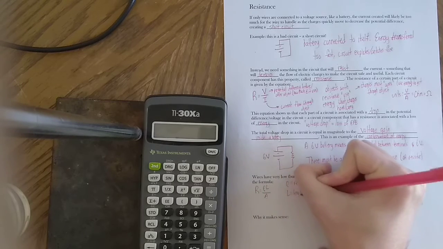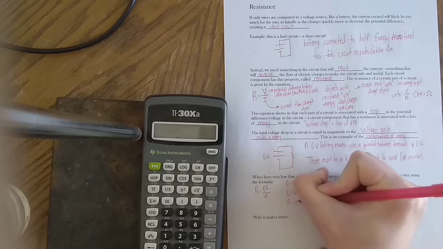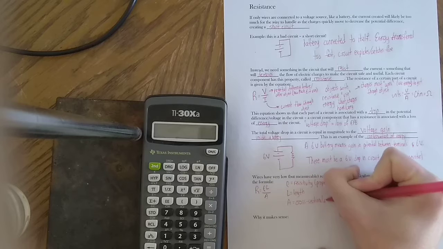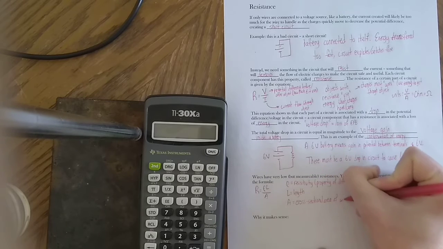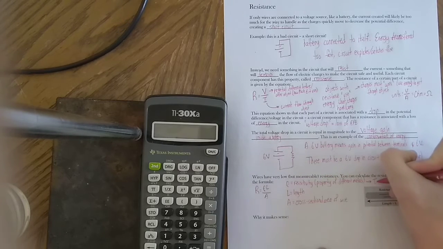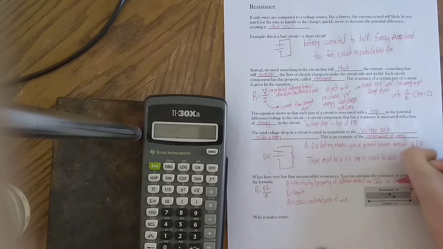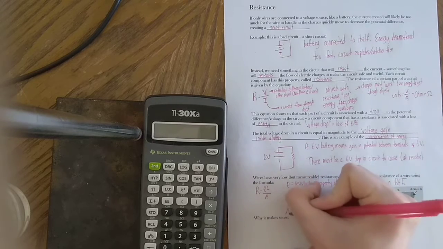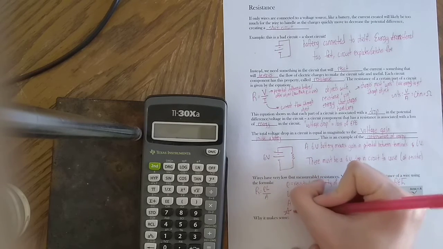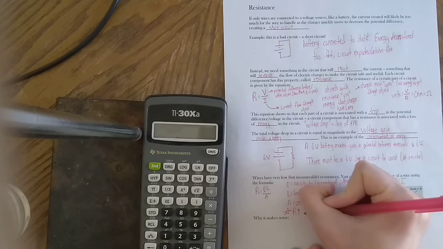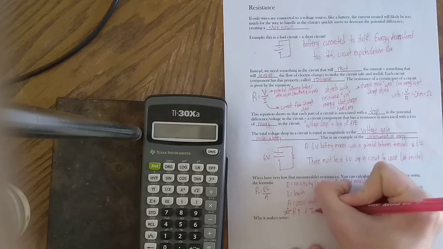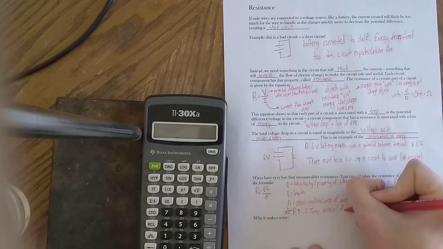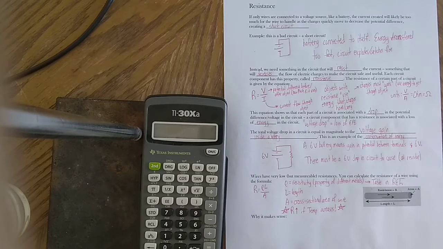L is the length. A is the cross-sectional area of the wire. Oh, and we're going to add to resistivity that the table in the reference tables is where you go for resistivity. I do want to make one note about this. We're going to put a little star. We're going to write: the resistance increases if temperature increases. That's very, very important because that gets asked every once in a while.